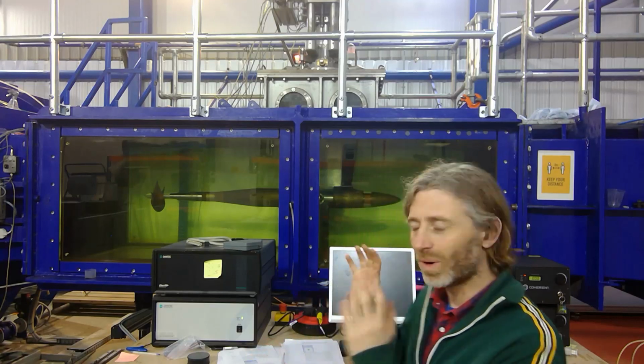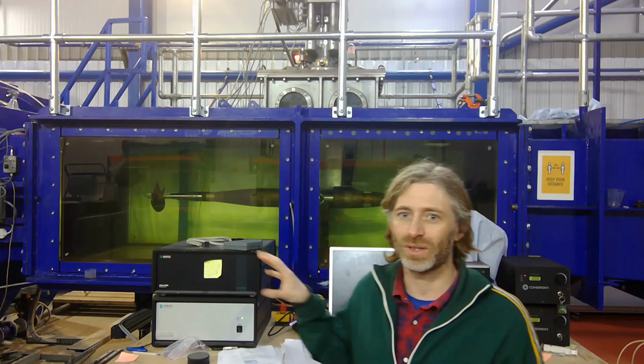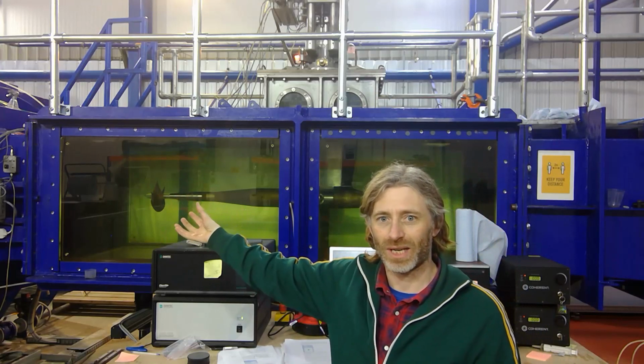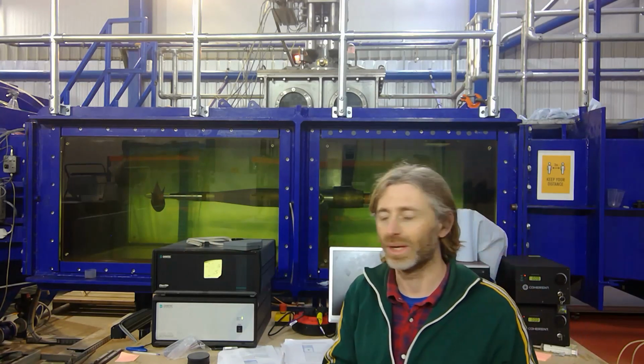So here we have the test section of the cavitation tunnel. What I can see behind me, behind these two glass windows, is a rectangular channel. It's about 1.2 meters wide by about 0.8 meters deep. And in there you can see there's the propeller, and that propeller is attached to the shaft and torpedo arrangement, and I'll talk about that a little more in a moment.